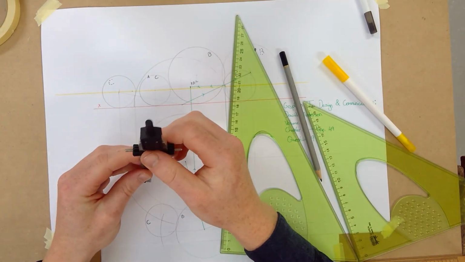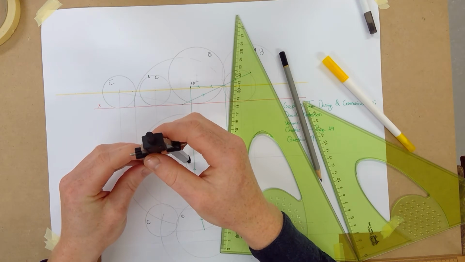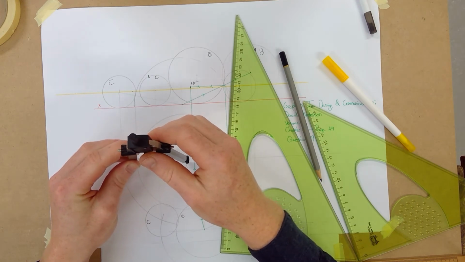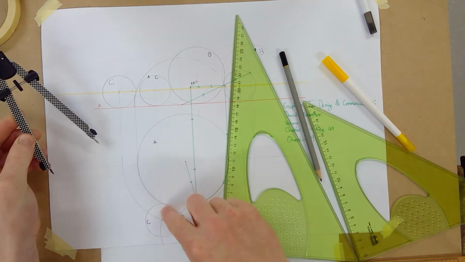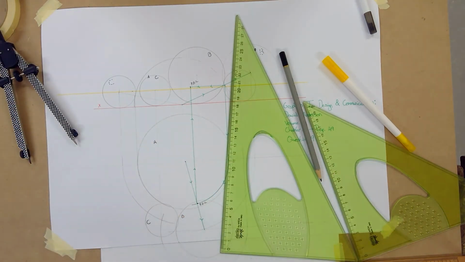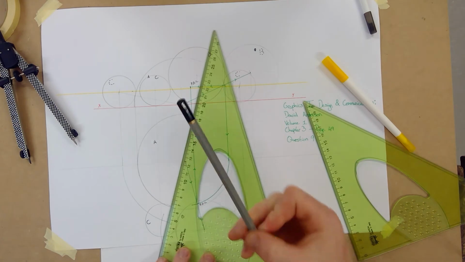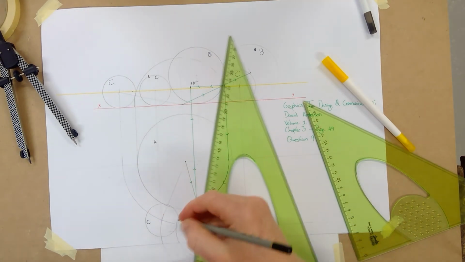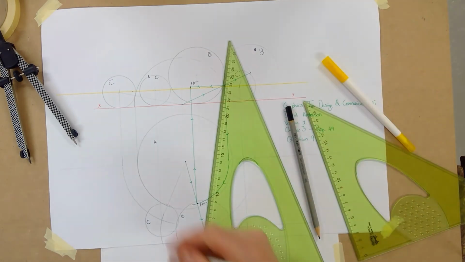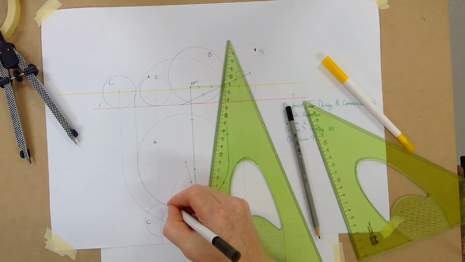I'm going to rotate it around. This is very close. Yeah, see, look, it's very close to where the circles are. I'm going to join center of A, center of C. And where they cross there then, that's my point of contact in plan.